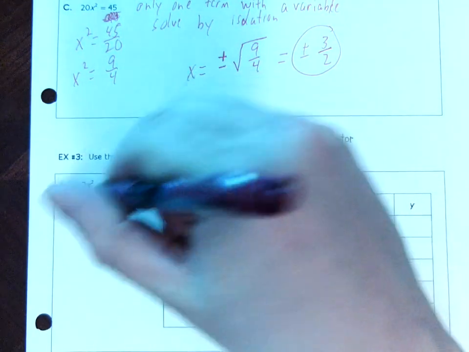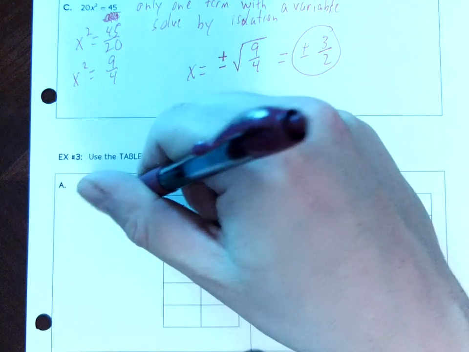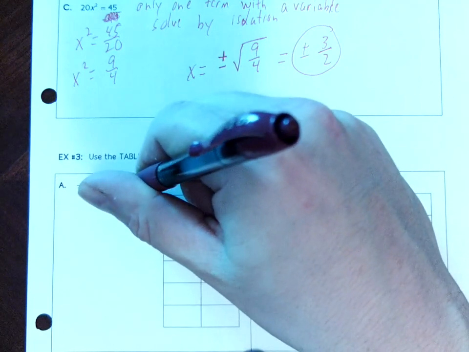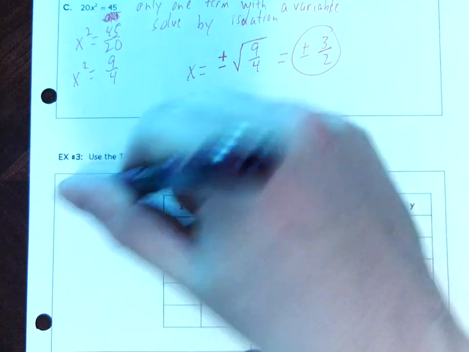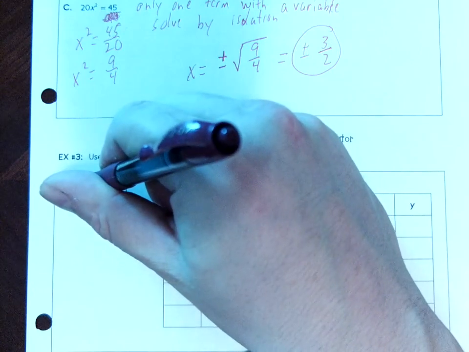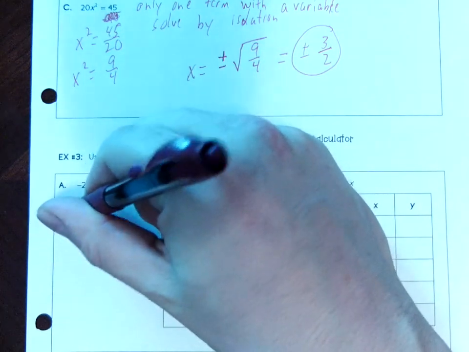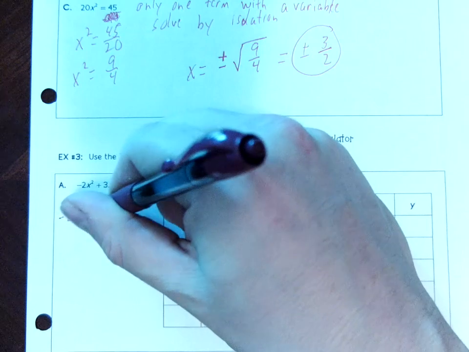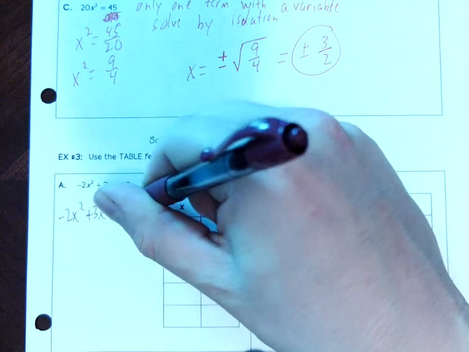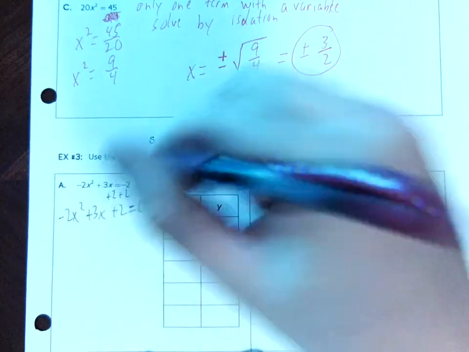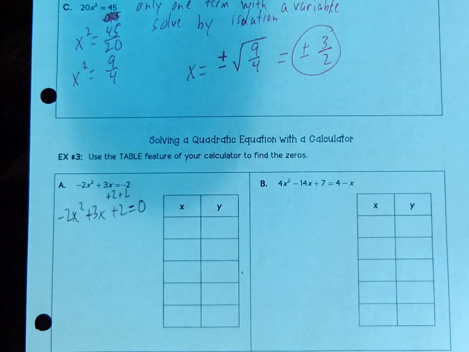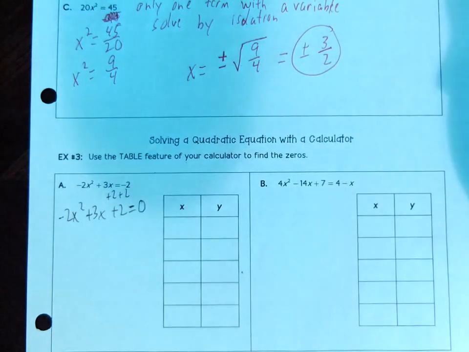So this negative 2 is on the wrong side. I'm going to add the 2 over, so it's on the same side as the linear and the squared term. I'm going to get negative 2x squared plus 3x plus 2 is equal to 0. And now I'm going to either use the table on the calculator to graph this, or I'm going to do it by hand one at a time, which takes quite a bit of time.